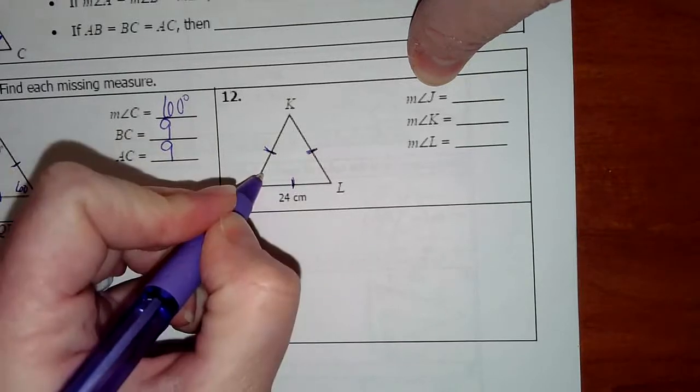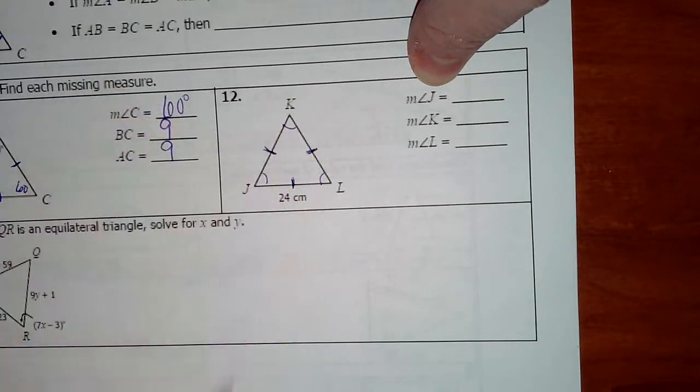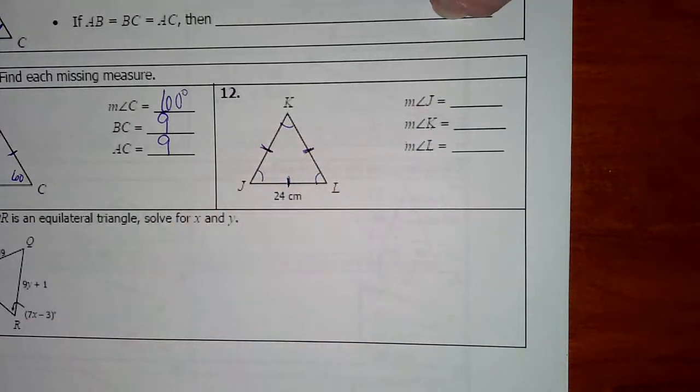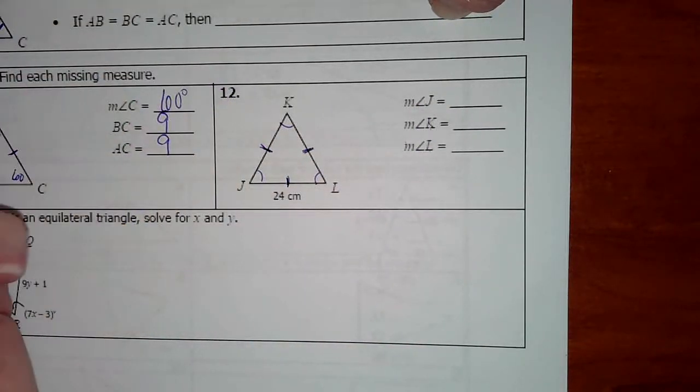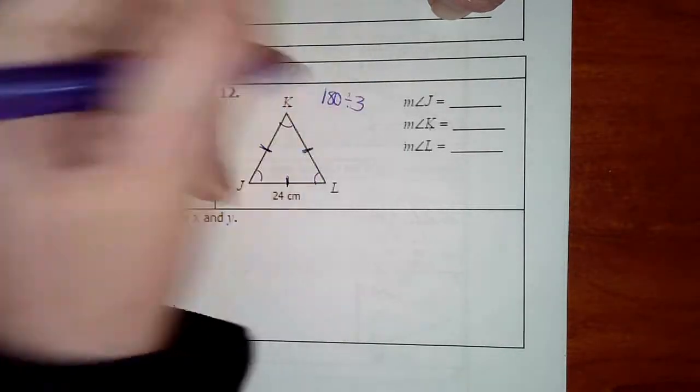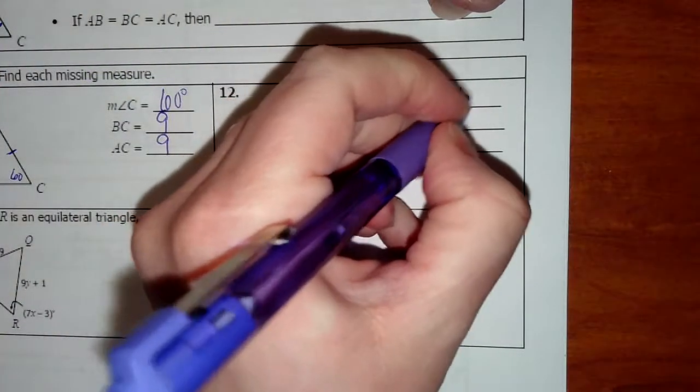For number 12, see how all of the sides are marked? That means it's equilateral, which also means it's equiangular, which means all of the angles are equal, and they want you to find all of the missing angles. So since you're just figuring out one of them, do 180 divided by 3, and each one of these are 60 degrees.